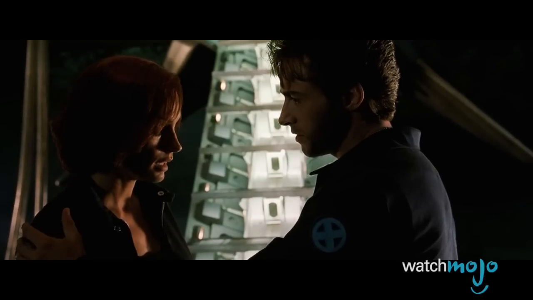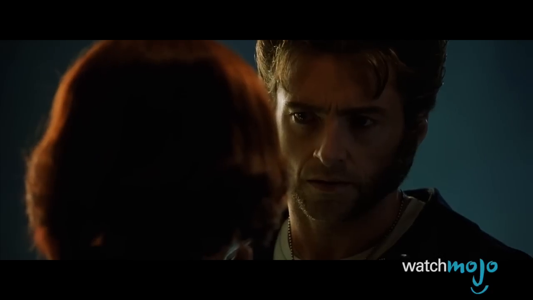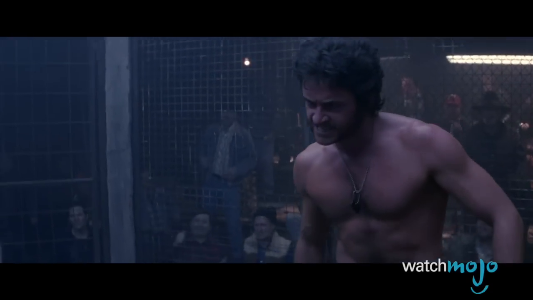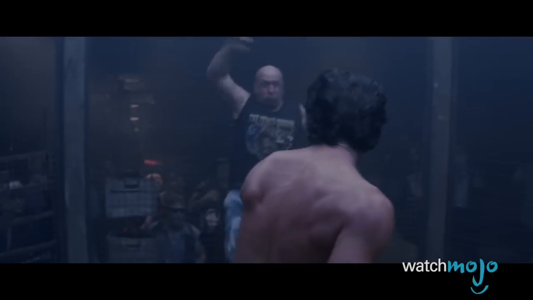The original casting choice was criticized because of this, but of course, Jackman immediately won everyone over, and audiences can now move past this important, but in the end, superficial detail.